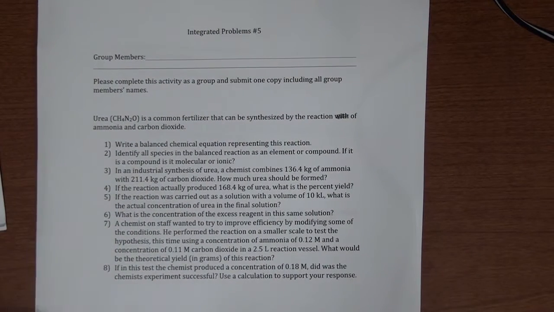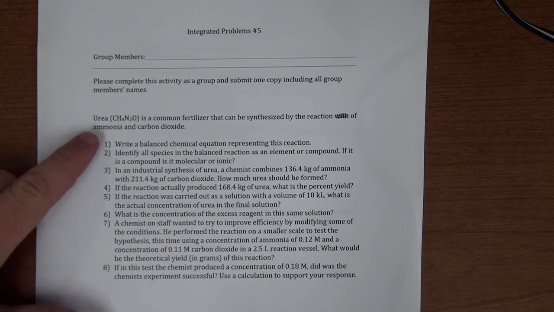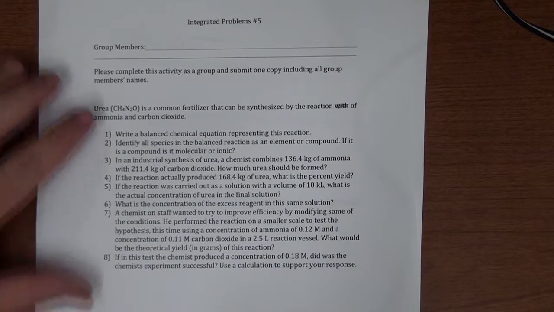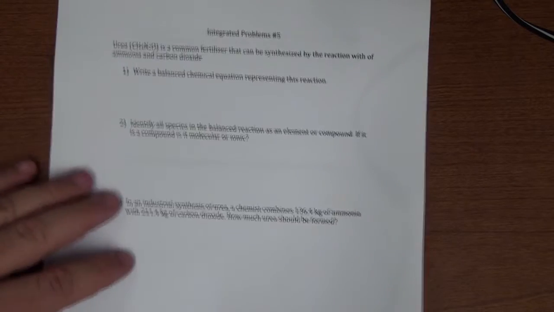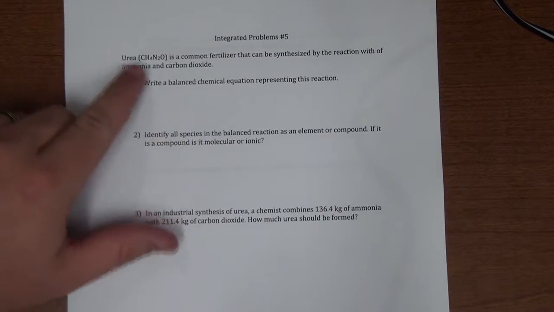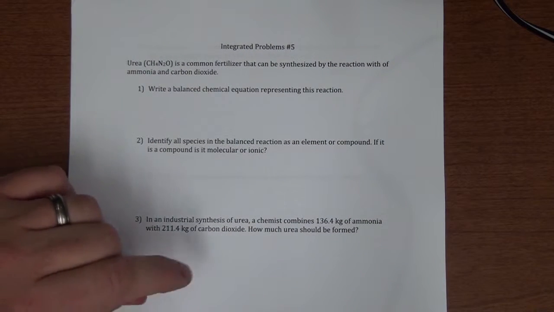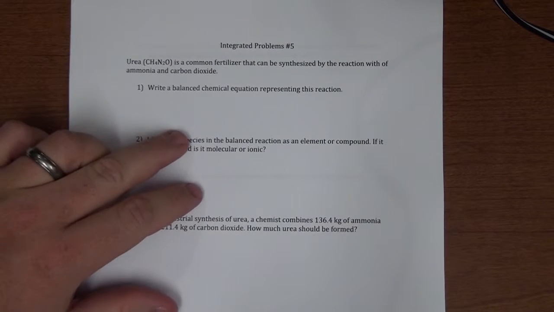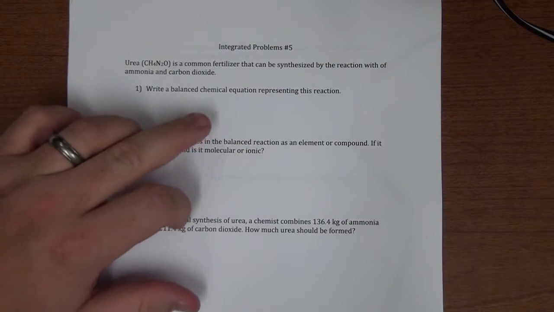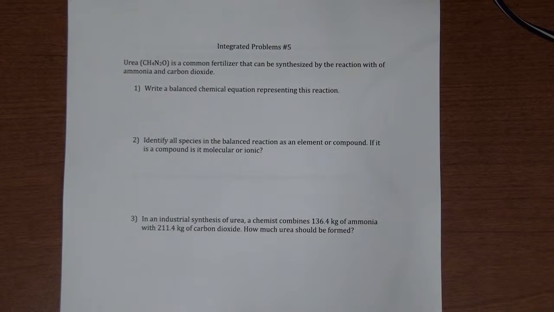Integrated problem number 5. So we're going to answer a series of questions built around this idea of urea being a common fertilizer. So urea, which is CH4N2O, is a common fertilizer that can be synthesized by a reaction with ammonia and carbon dioxide. And typically the secondary product of this, even though it's not on here, is water.